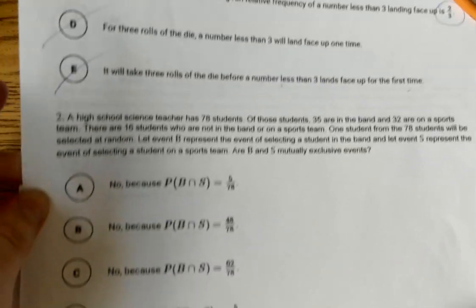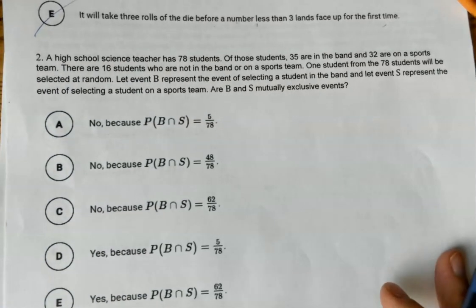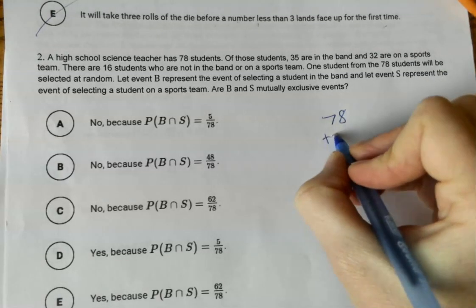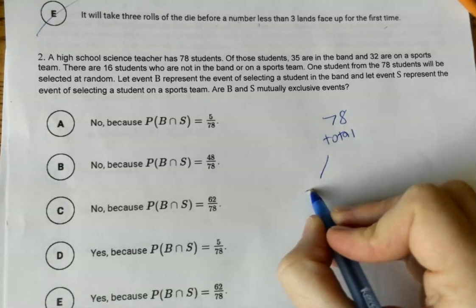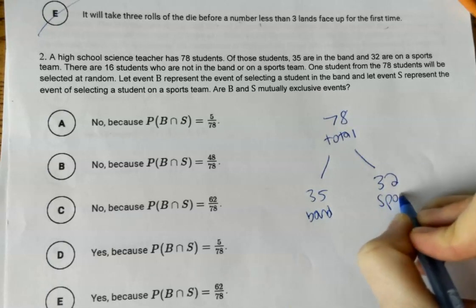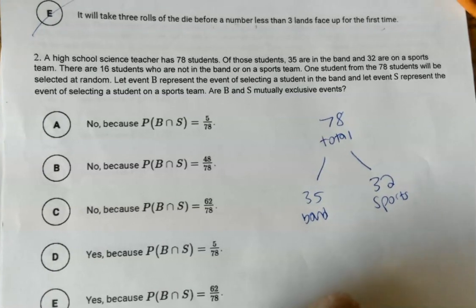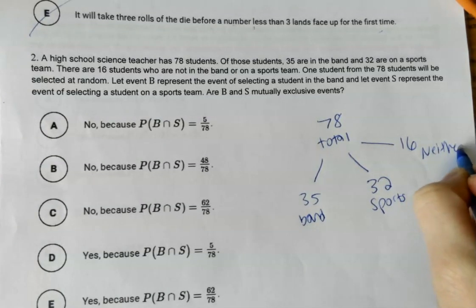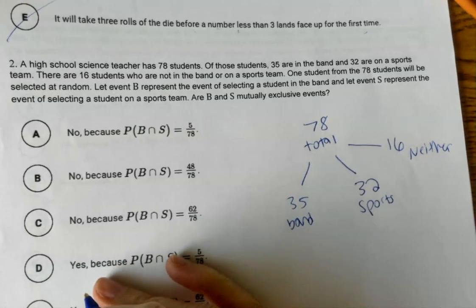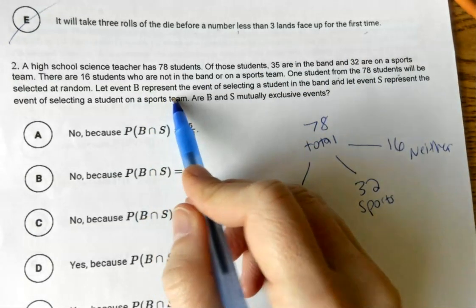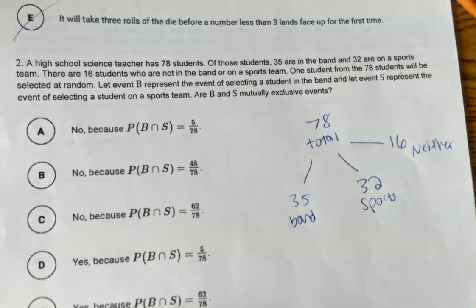All right? Number 2. A high school science teacher has 78 students. Of those, 35 are in the band. So let's see, 78 total, right? Of these, 35 are in the band and 32 are on a sports team. There are 16 students who are not in the band or on a sports team. One student from the 78 will be selected at random. Let event B represent, let me get my highlighter.